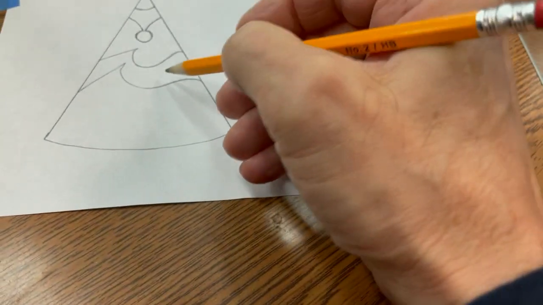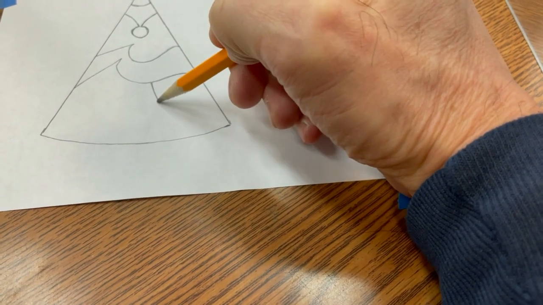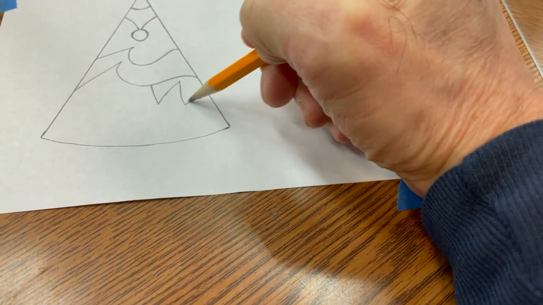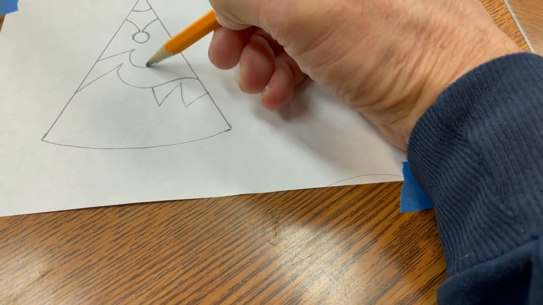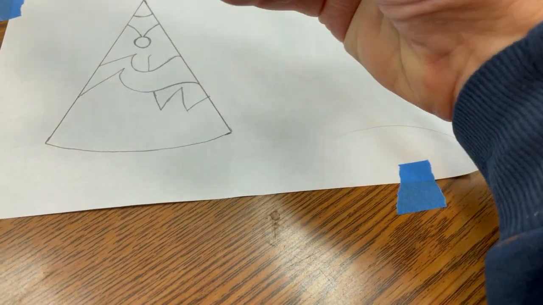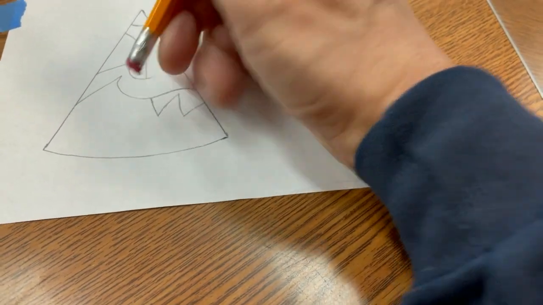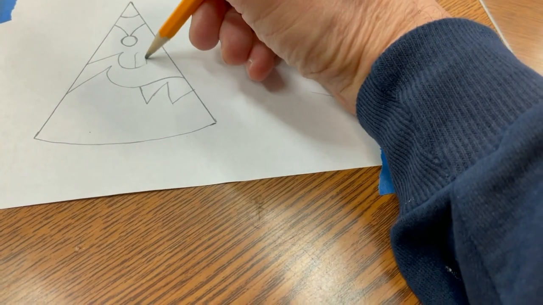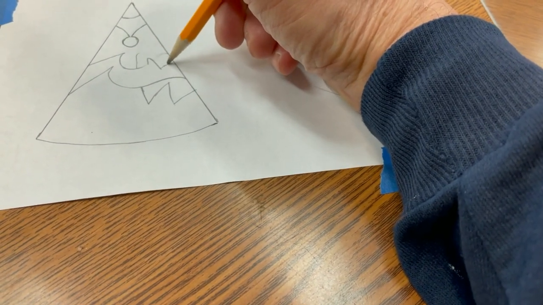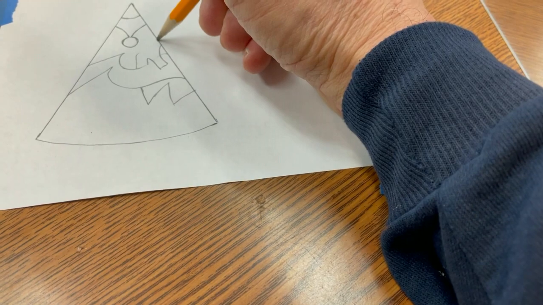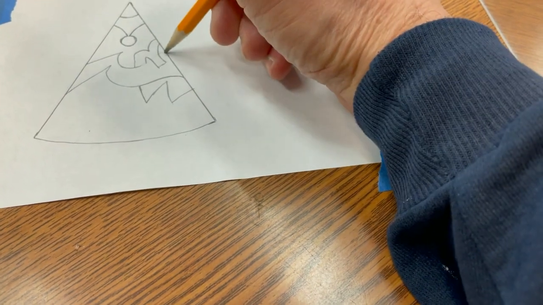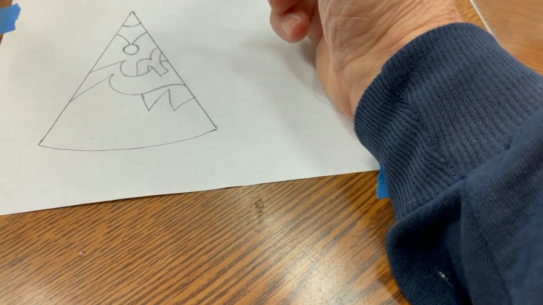I can start to design my overlap, and I'm going to just kind of make something up here really fast. This is going to overlap, and I'm going to bring it over and make it overlap like that. And kind of touch that up.